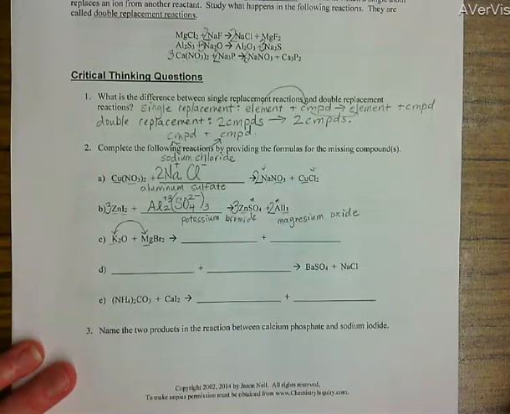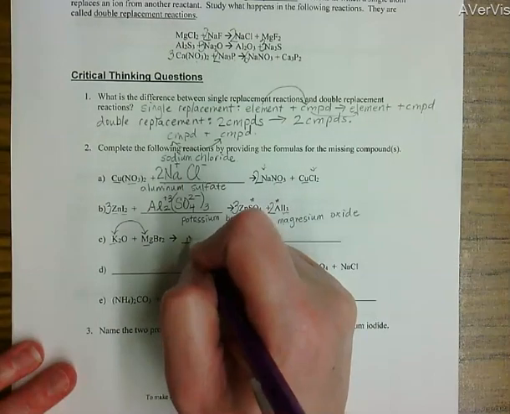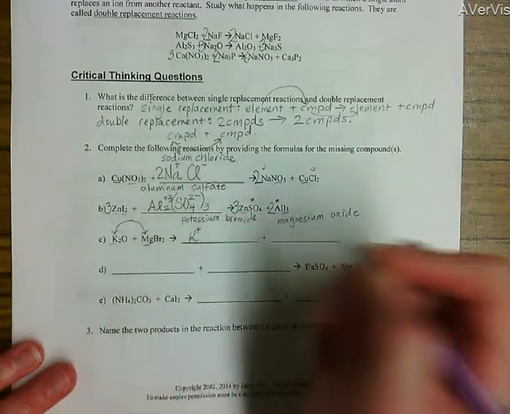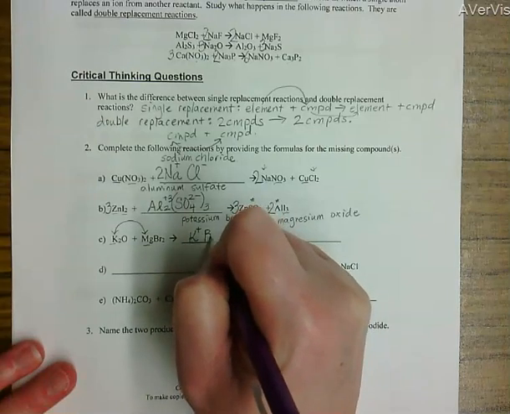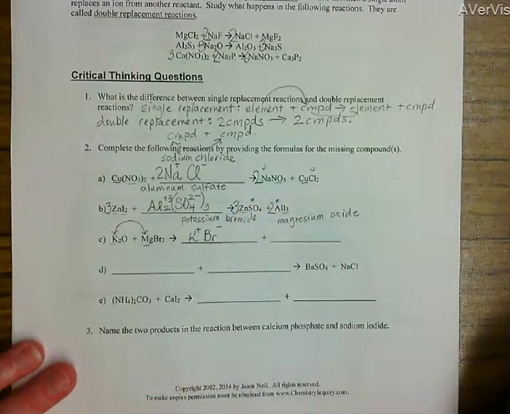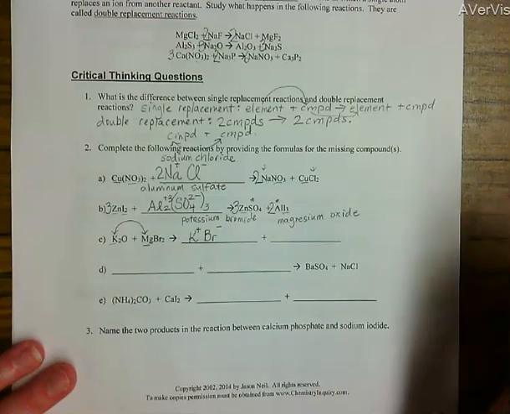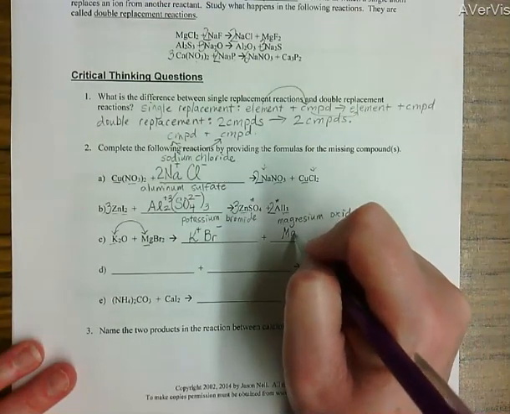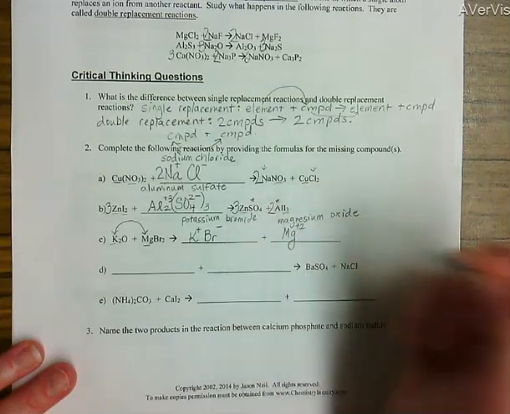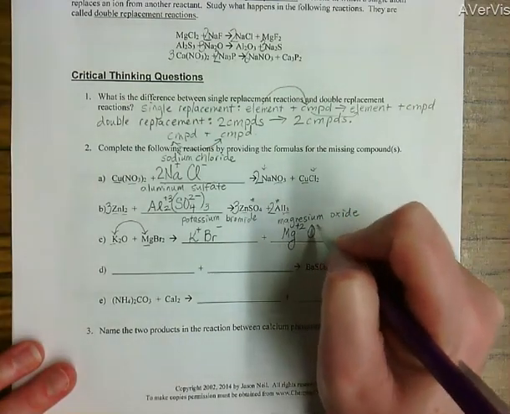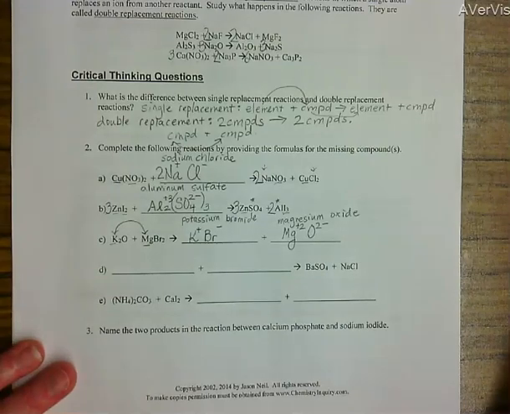These are both ionic compounds, so I'm going to do symbols, charges, crisscross, lowest whole number ratio. Potassium is K with a +1 charge because it's in group 1A. Bromide is -1 because it's in group 7A. Nothing to crisscross down there. Magnesium is Mg, charge of +2 because it's in group 2A. Oxide O, -2 because it's in group 6A.